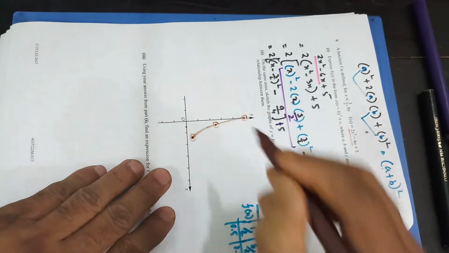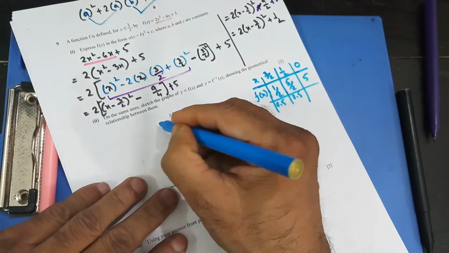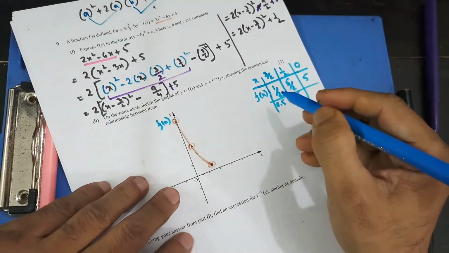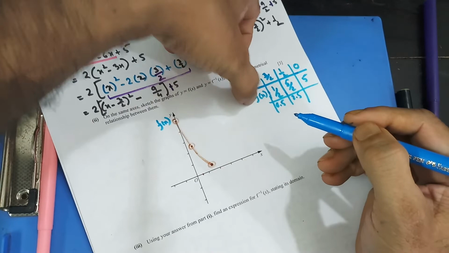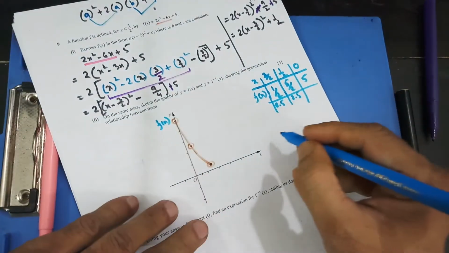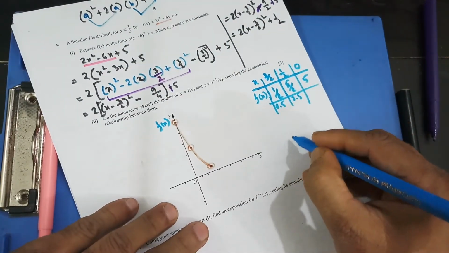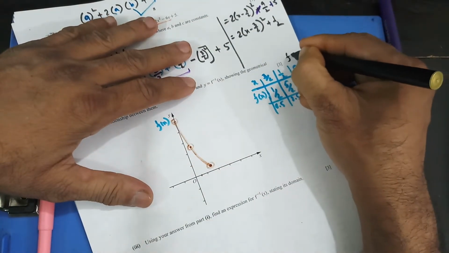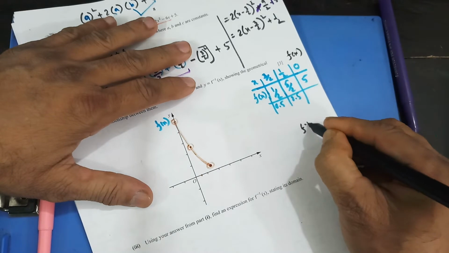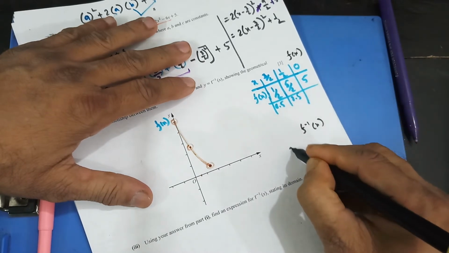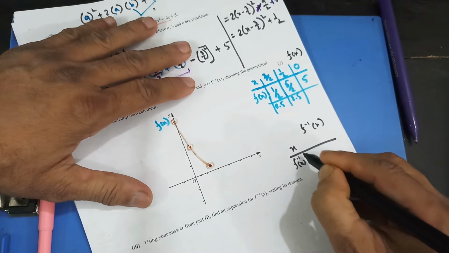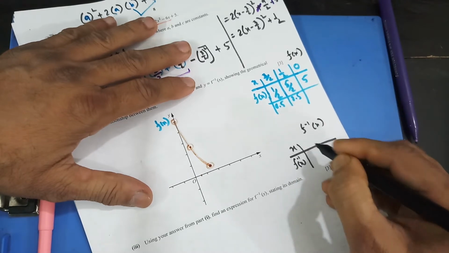That's going to be my graph, the function of x. Now this is my function of x. What about the inverse function of x? For the inverse function of x, we know that domain becomes range, range becomes domain. So over here it's going to be opposite. This is for the function of x. So for the inverse function of x, x is going to be, and this is the inverse function.